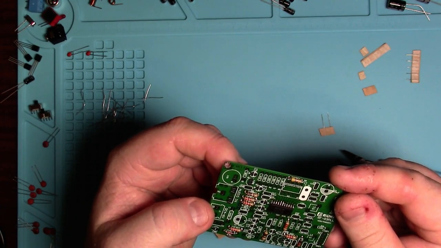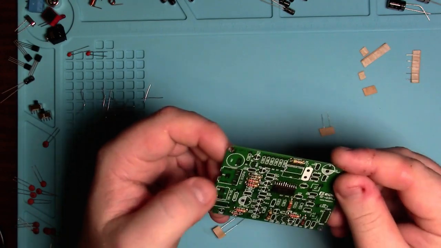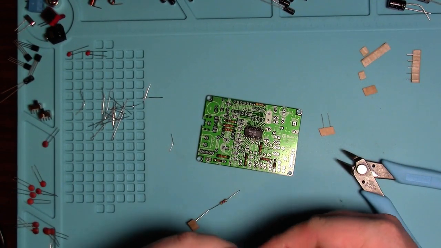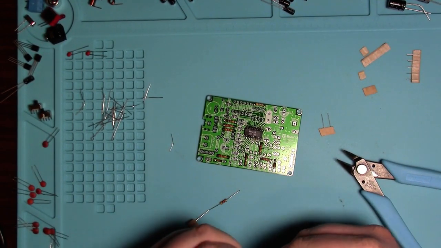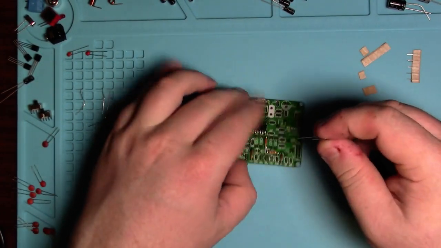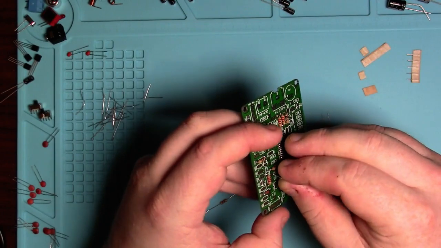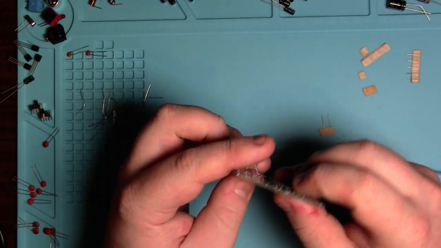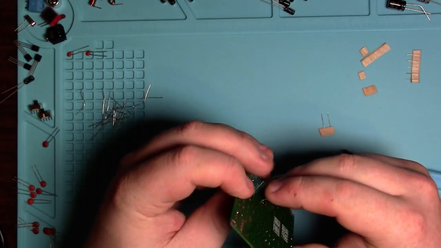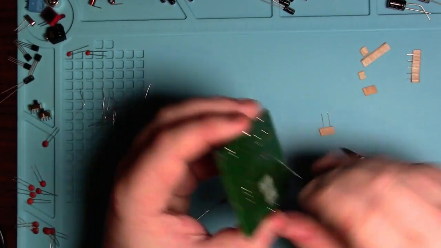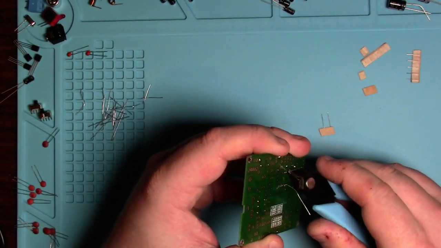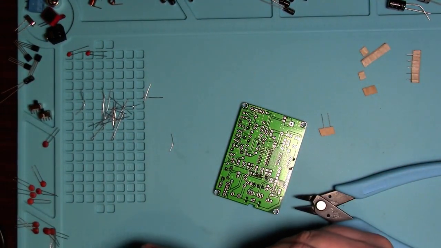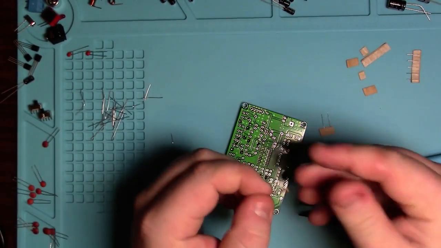Lots of 10K resistors. Alright. Good enough for me.